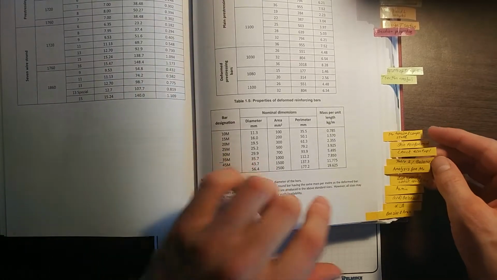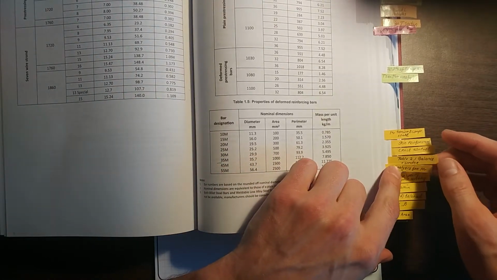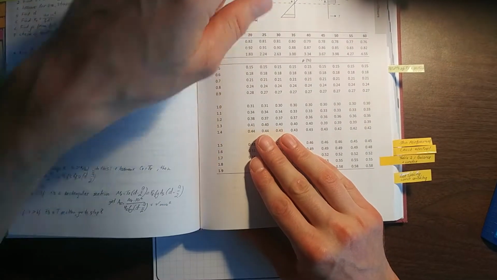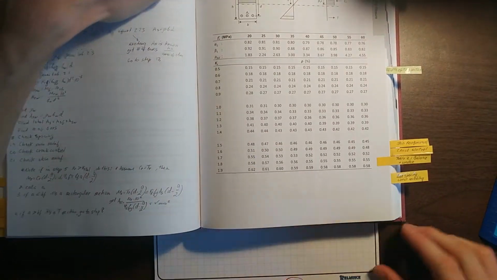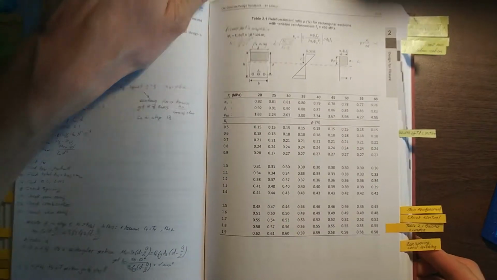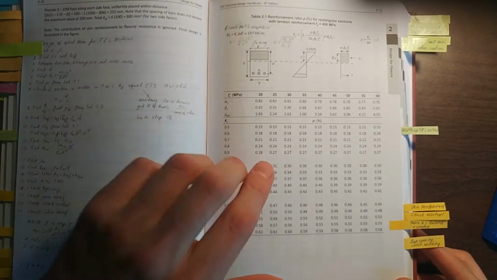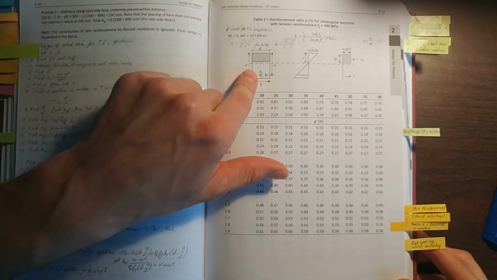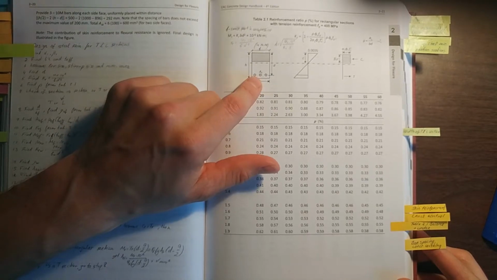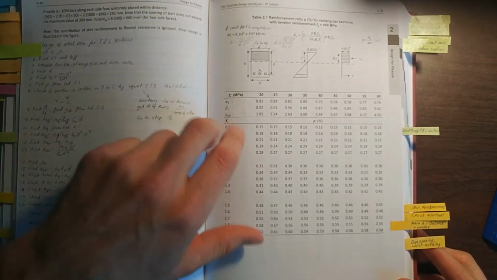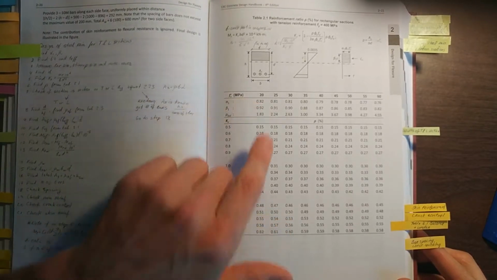What you're going to have to do is go to Table 2.1, which gives you all the percentages for the singly reinforced beam, for the tension reinforcement, and for different strengths of concrete.